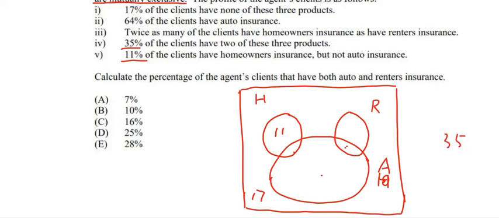And we know auto is 64, so then we find this is 29. So we put 29 here. Okay. So we still have three parts we cannot determine. So we put this as x, here as y, here as z.